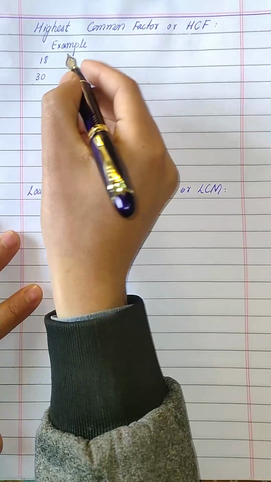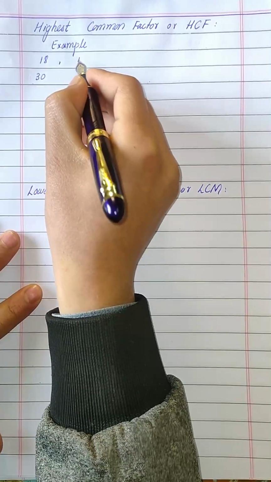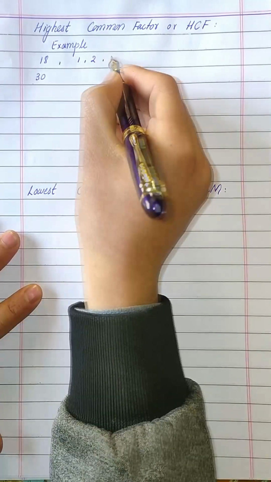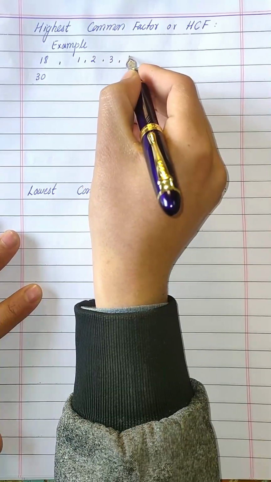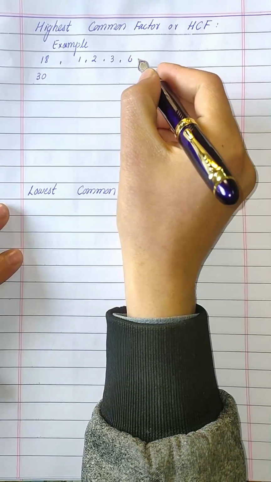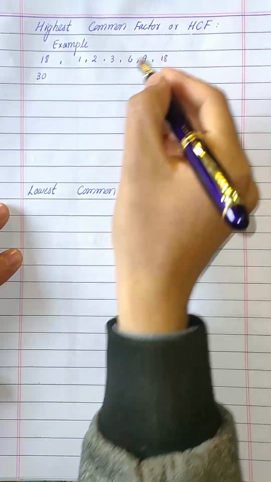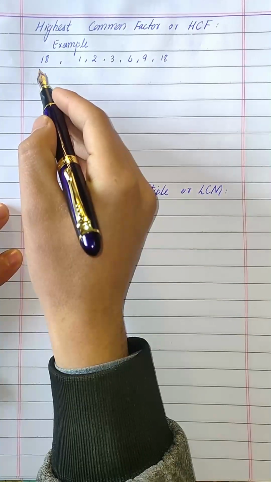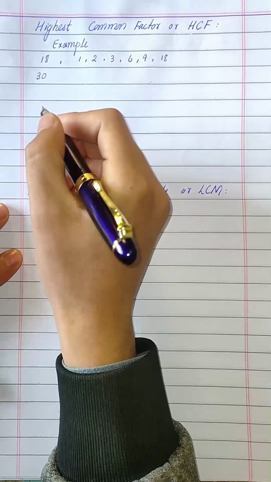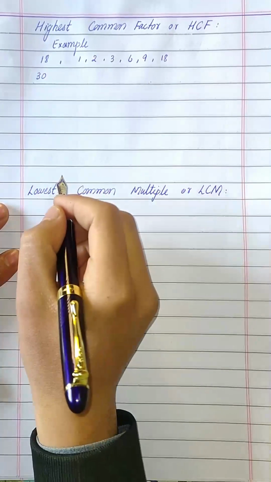So 18 can be divided by 1, by 2, by 3, by 6, by 9, and by itself, which is 18. These are all factors of 18 because they all can divide 18. So they are known as factors of 18.